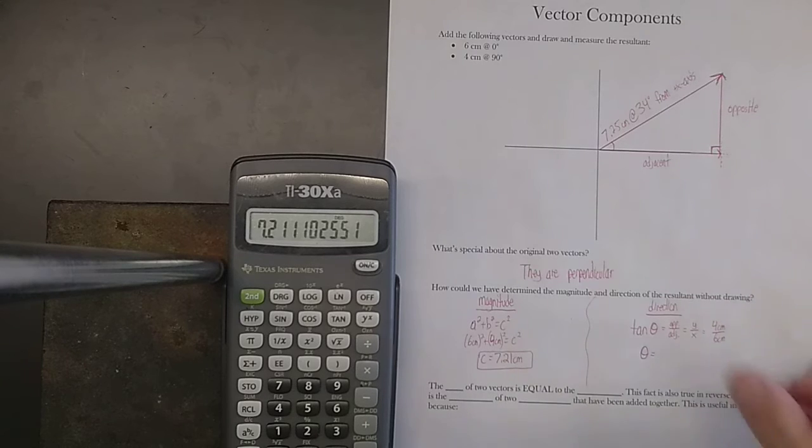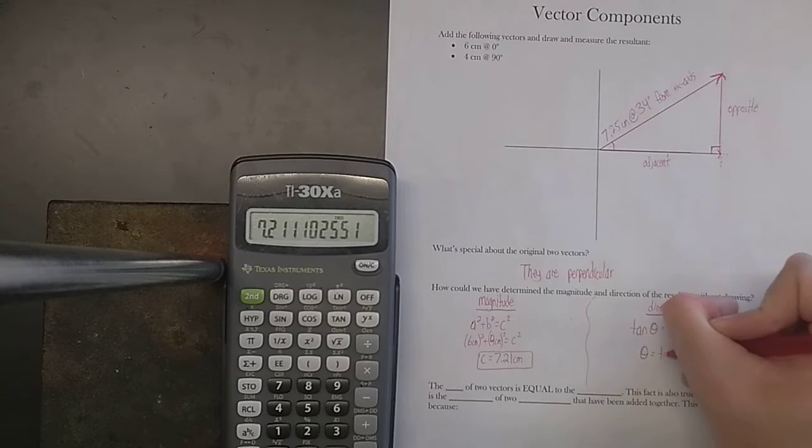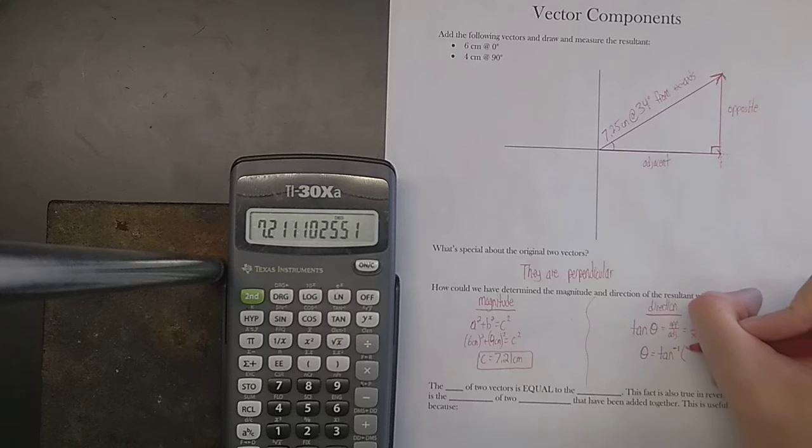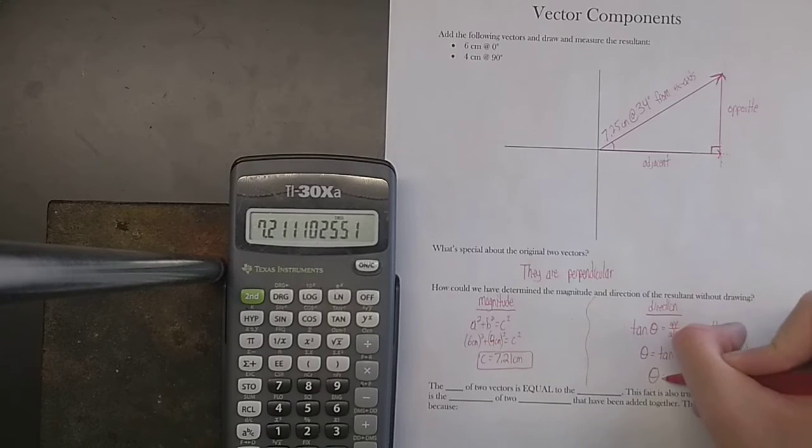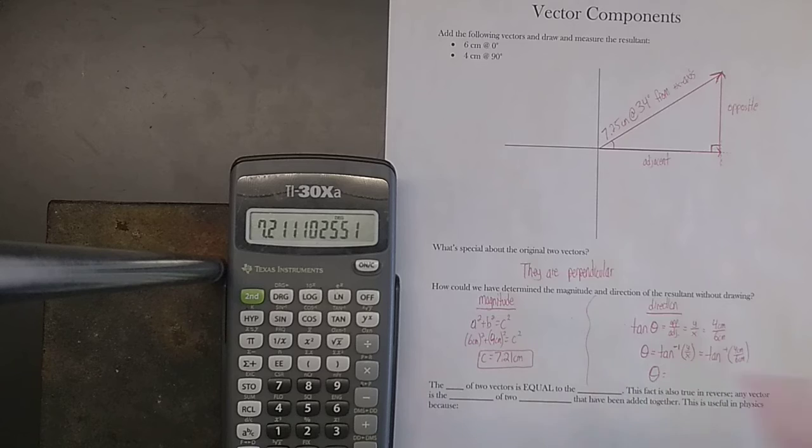Theta, which is the angle that we're looking for, equals the inverse tangent, tan and the little -1 sign, of y over x. That's how we're going to find the angle. So in this case, it ends up being the inverse tangent of 4 centimeters over 6 centimeters. Now remember, this is a little button on your calculator. Whenever you're trying to solve for an angle, you will end up using the inverse of some trig function. If you're ever trying to find a side length, you just use the regular function.